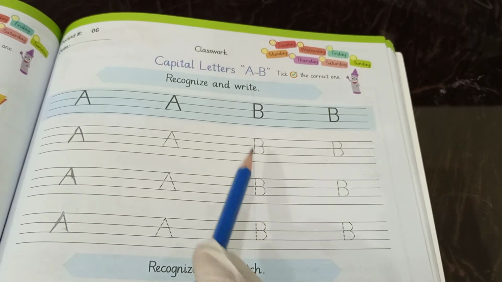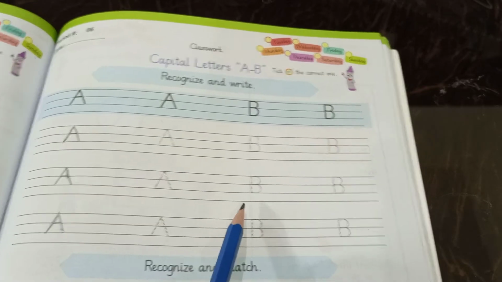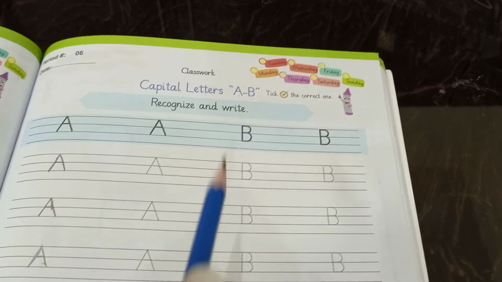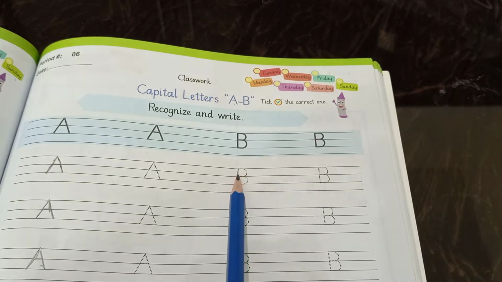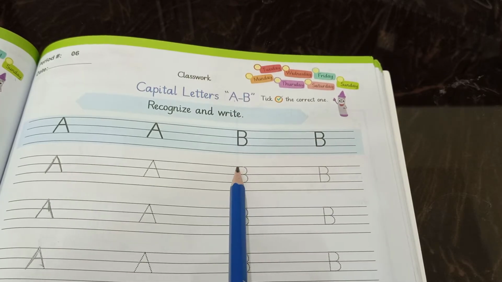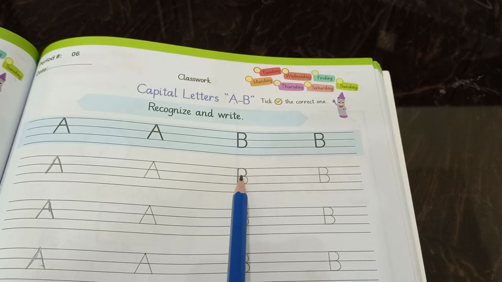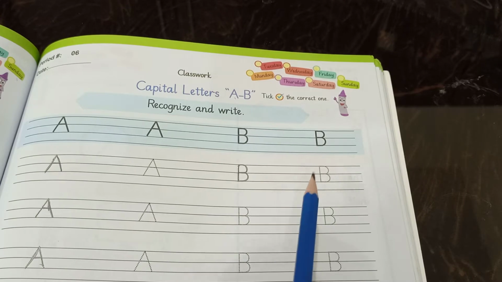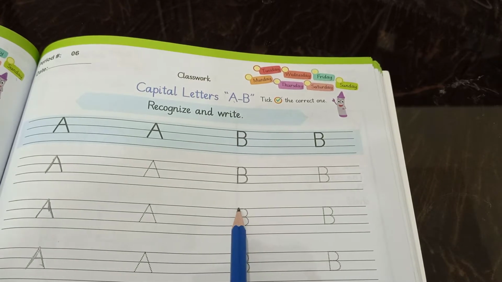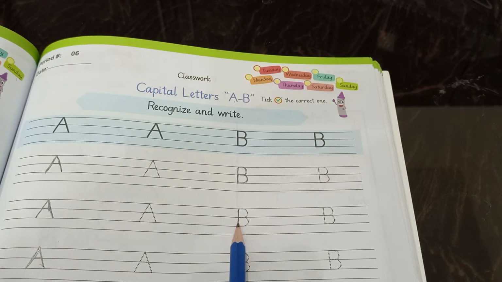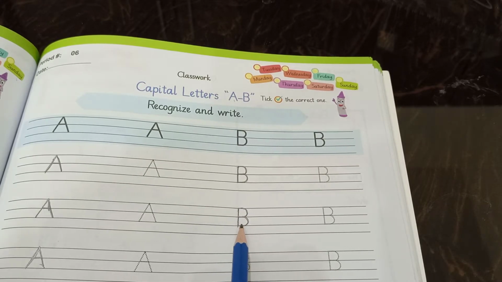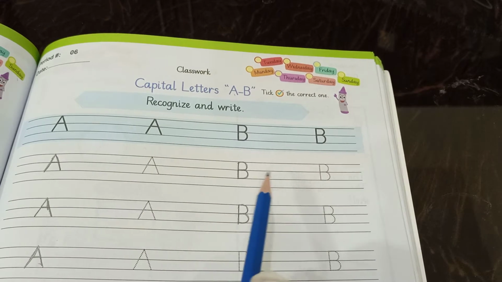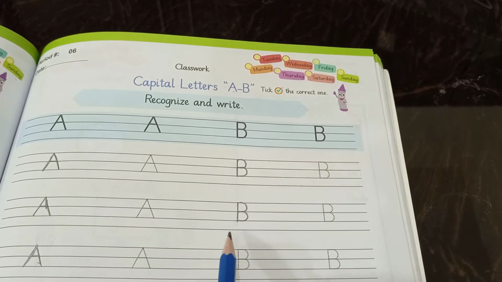Now I am moving towards this next letter, that is capital B. Now we are going to trace it out. Step 1, step 2, step 3. All right, then again the same with the next one, 1, 2, 3. Make sure to trace it nicely.